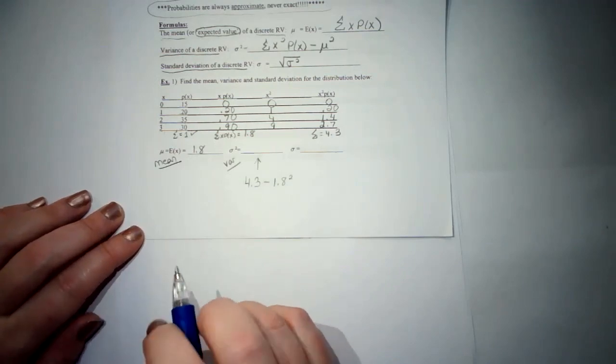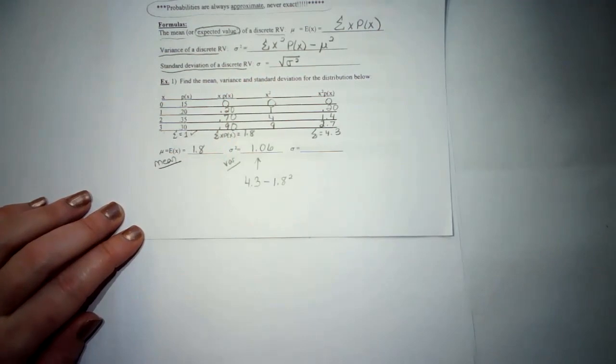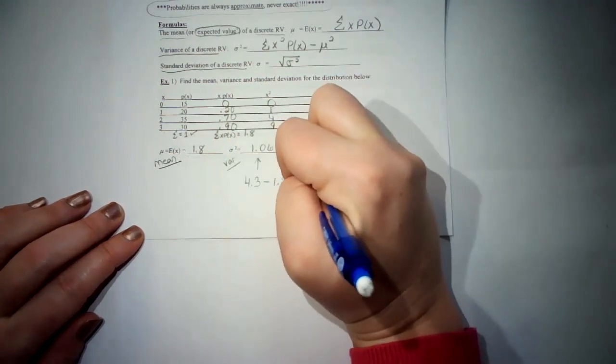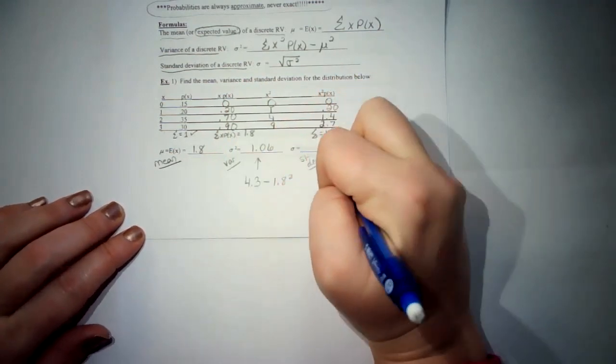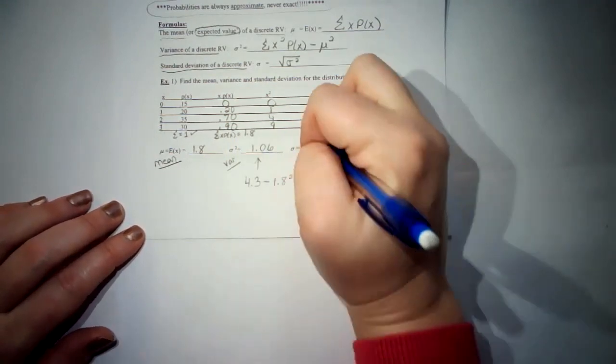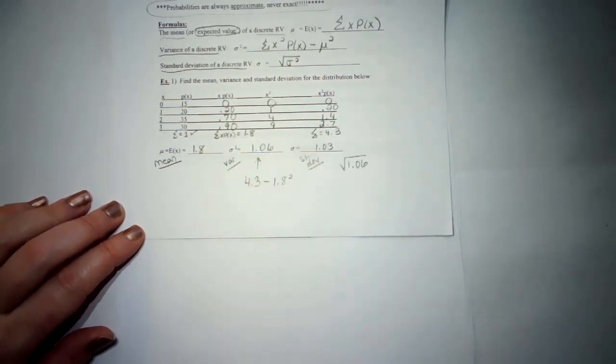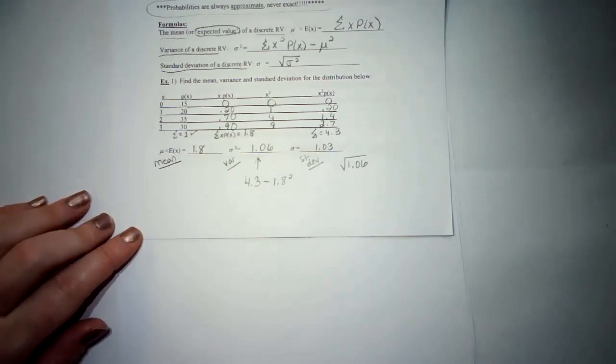And I came up with, I think, 1.06 for that. And then here's our standard deviation, which is just going to be the square root of the variance. Decimals are weird with square roots. The square root of 1.06 is 1.03. That just doesn't even seem right, but it is. Okay, so there you go. That's how you would do it by hand if you just were really bored and hated yourself, right?